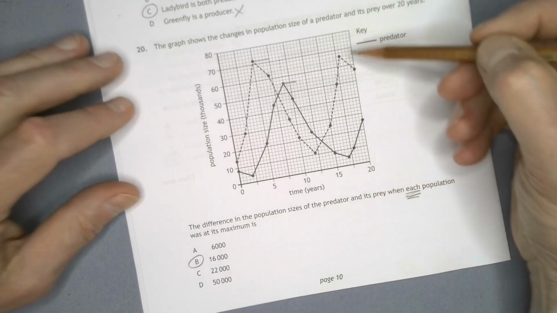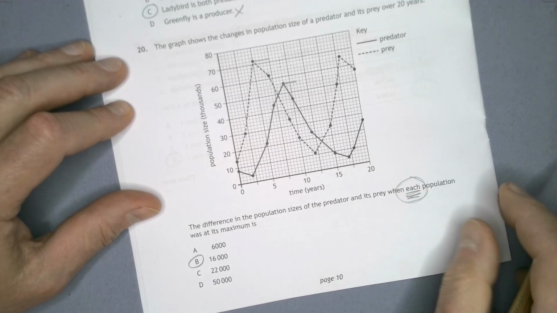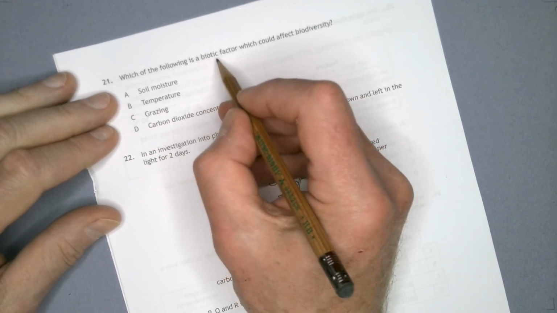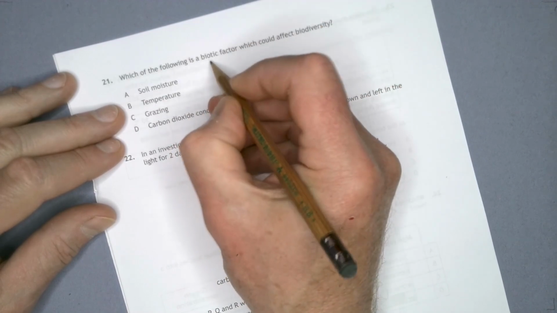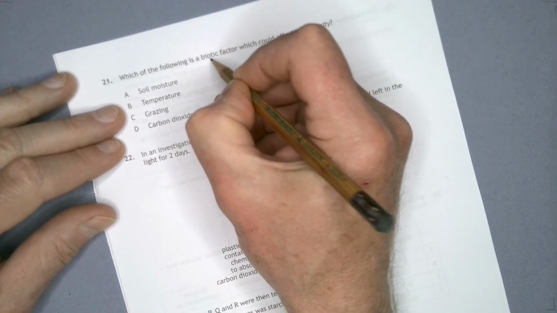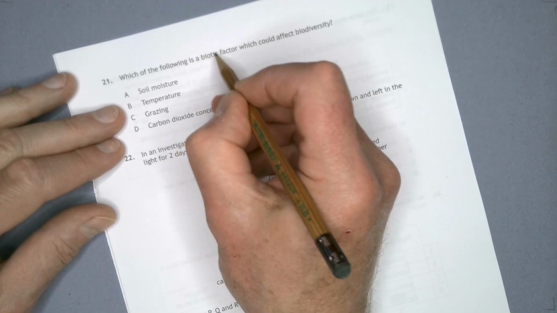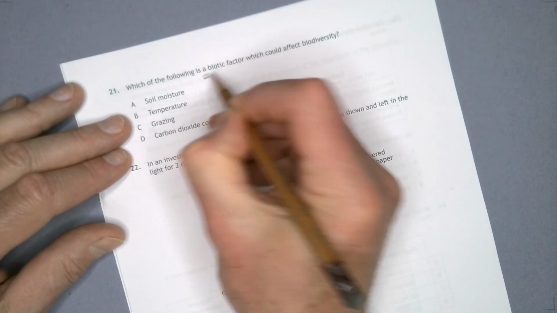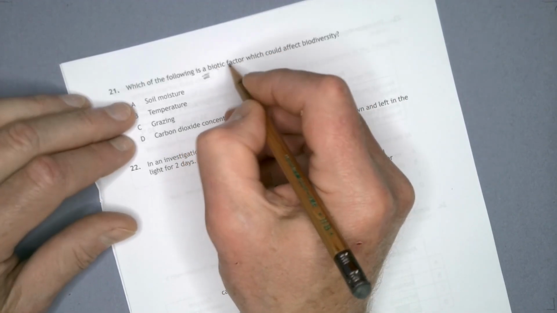Now, very easy to get trapped in there if you don't read the question. It's this each population that's important. Okay, let's move across. Question 21. Which of the following is a biotic factor which could affect biodiversity? Well, we just have to remember that biotic means biological factor, and abiotic is non-biological factor, and a lot of students don't get this clear in their heads, and it doesn't help that they put an A in front of this as well, which visually makes it a wee bit even trickier.